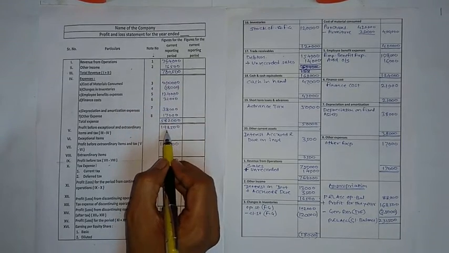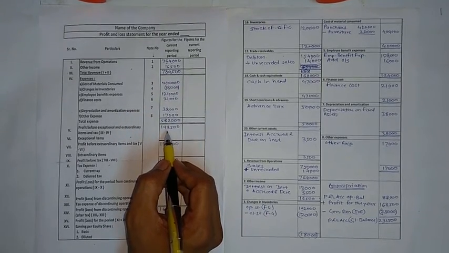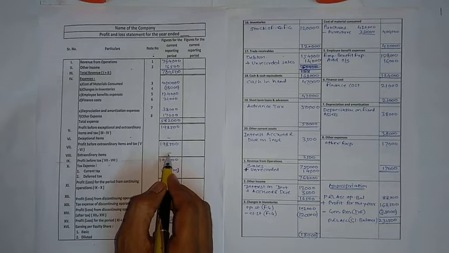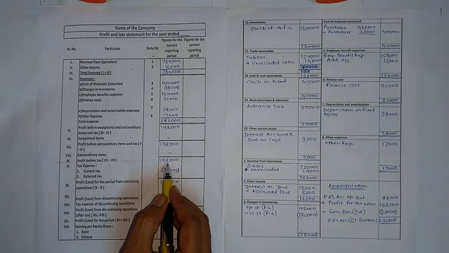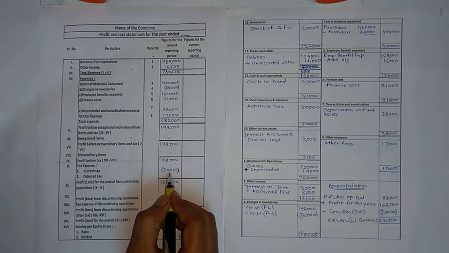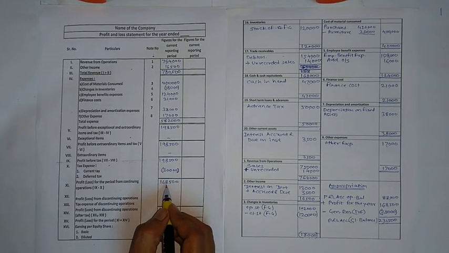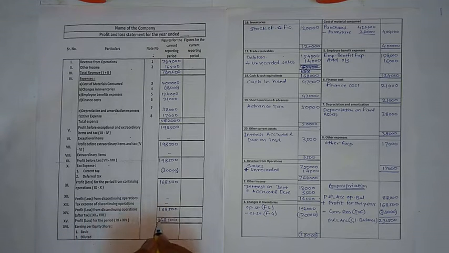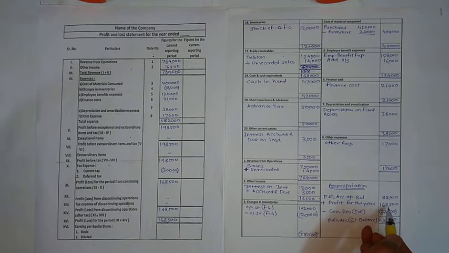Income minus expenses equals 1,98,500. After this, exceptional items and extraordinary items are to be deducted, which are not here. So our profit before tax will be 1,98,500. Tax, which was already shown as per adjustment, was 30,000. It should be deducted as provision for tax. Amount will be 1,68,500 profit after tax. Then after making adjustments for discontinuing operations, our current year profit finally will be 1,68,500. This profit will be transferred to our appropriation working note which was pending.